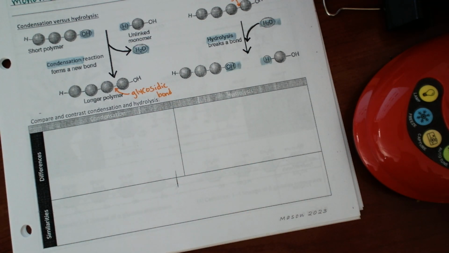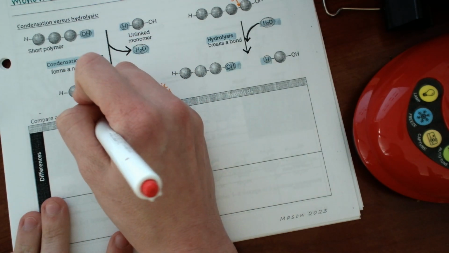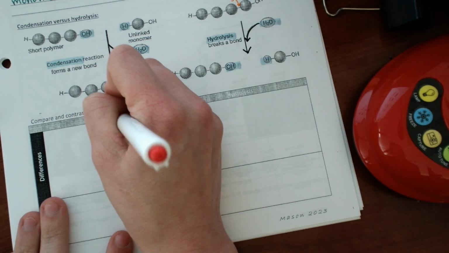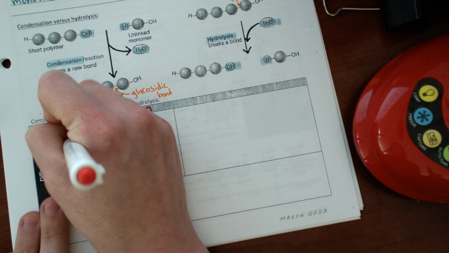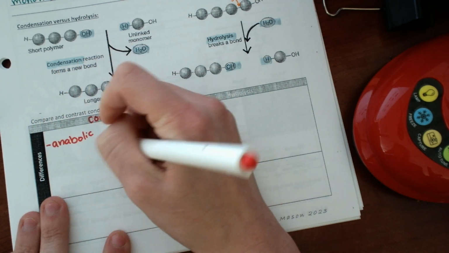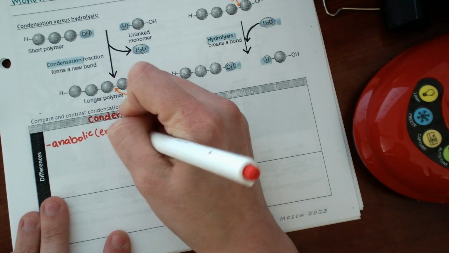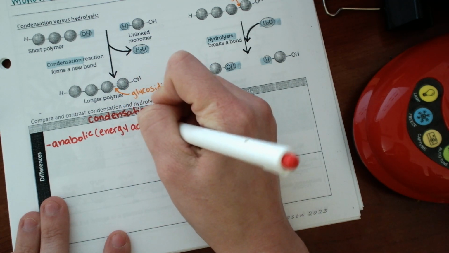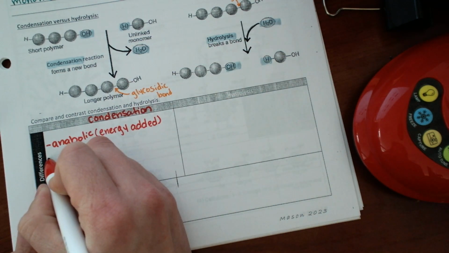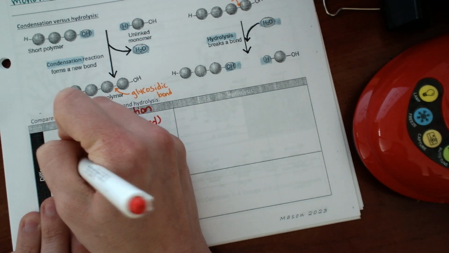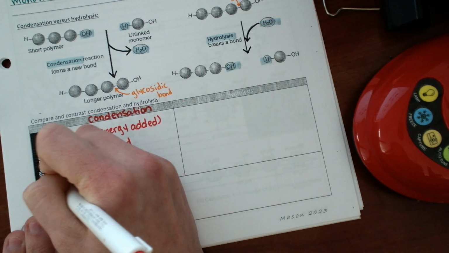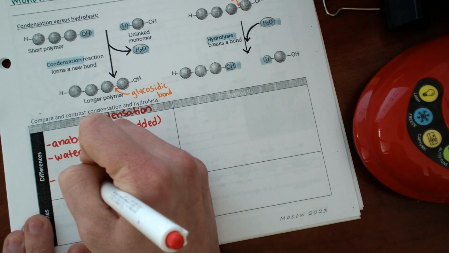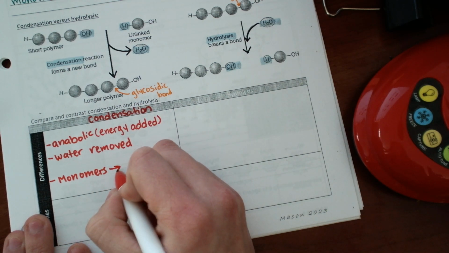Okay, well, we'll do condensation in red. Condensation. It's anabolic, meaning that energy is added. Water is removed. And it goes from monomers to polymers.